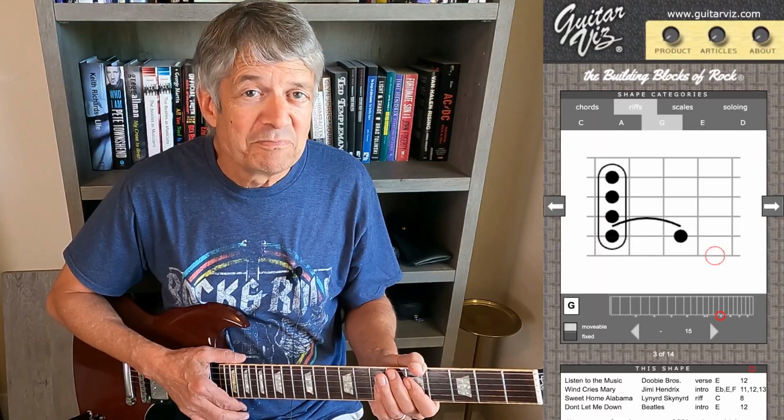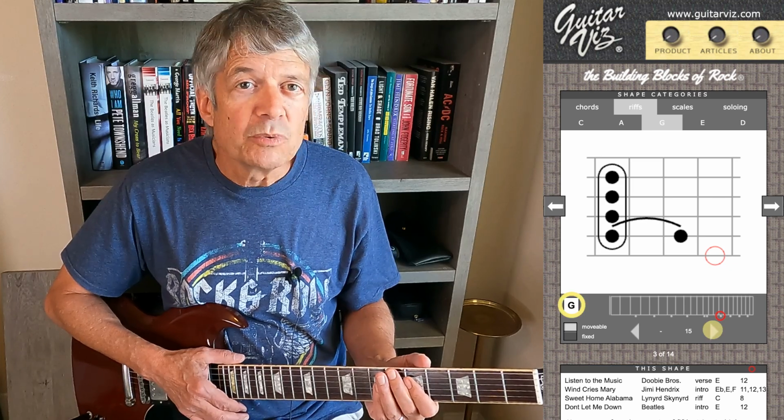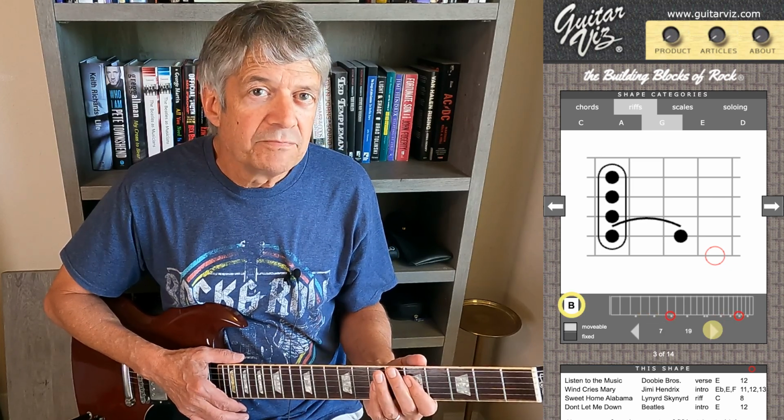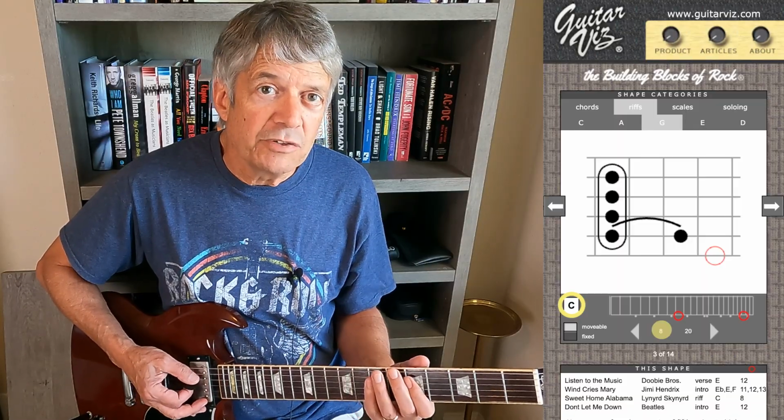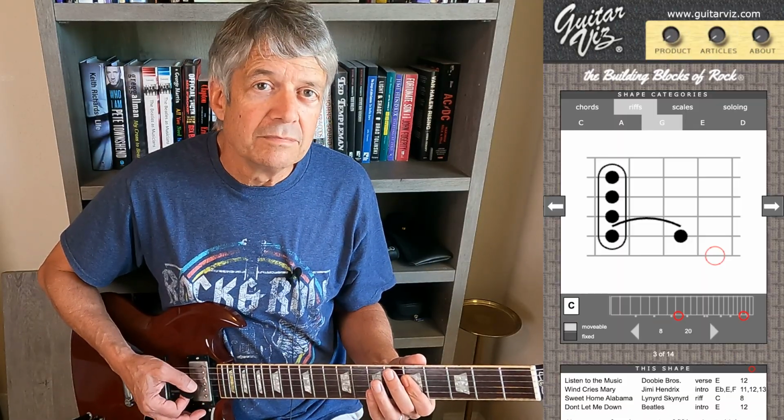And finally, the last way, I'd like to think the easiest, is use my app. Find the shape, move the root to match the chord you're playing over. For C, that would be here at the 8th fret. The bar is 3 frets lower at the 5th fret.